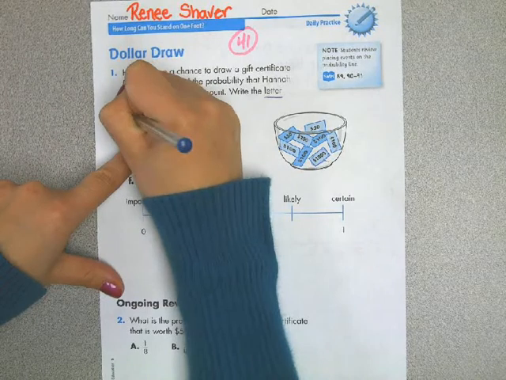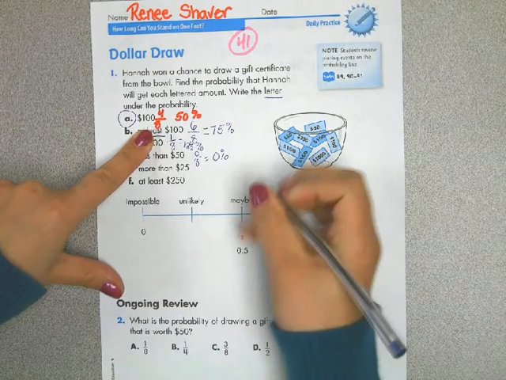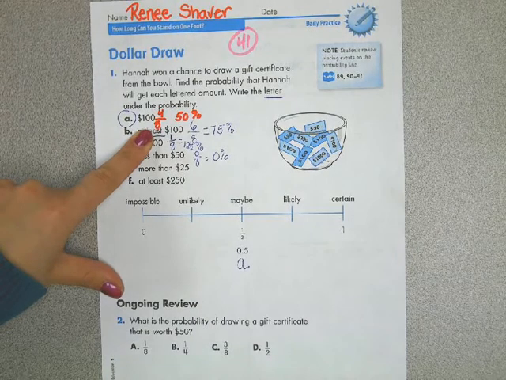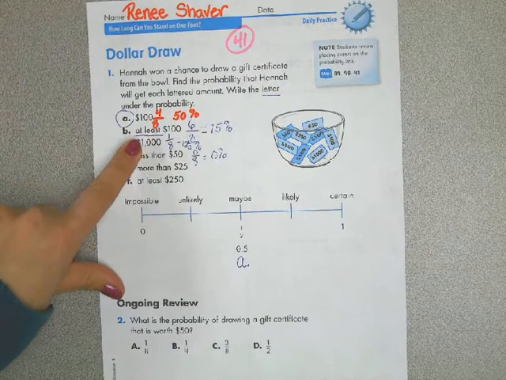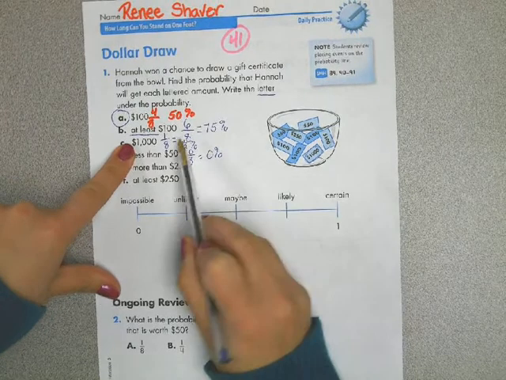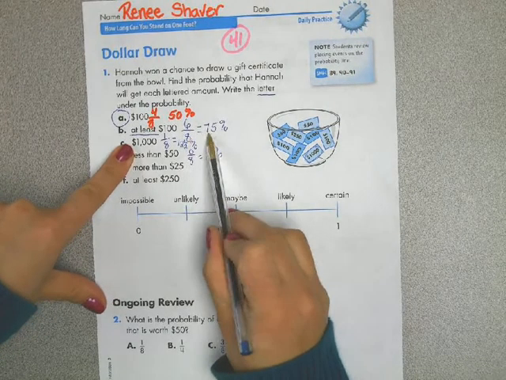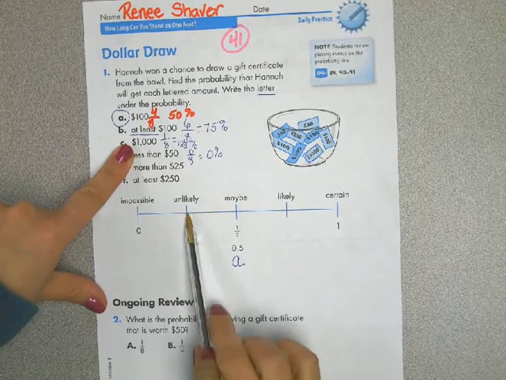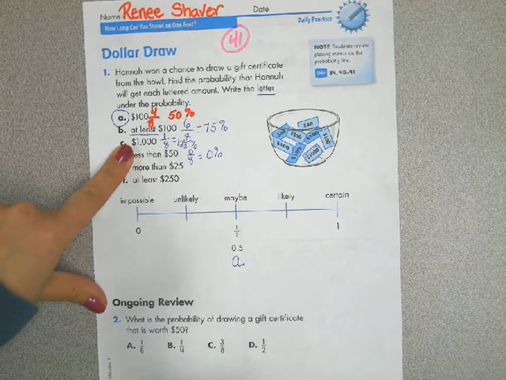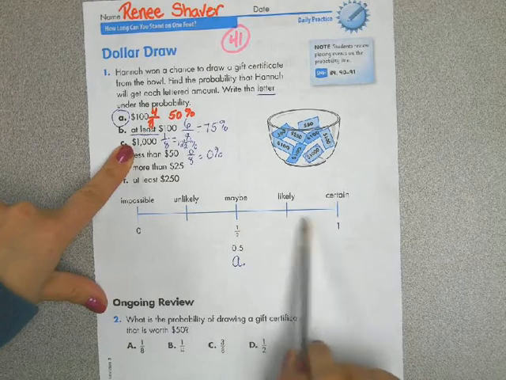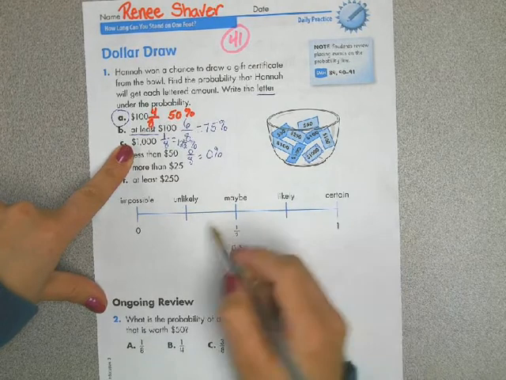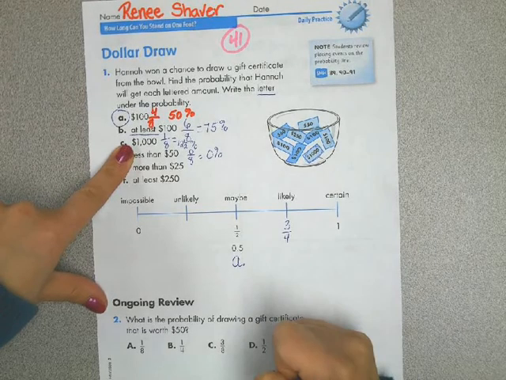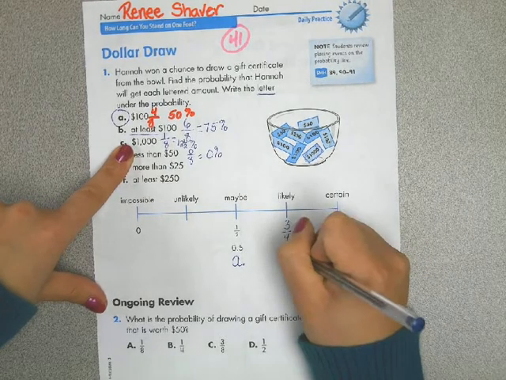So it says to put the letter, so that is A. So I'm going to write A. So if you look at B, we said 6/8 or 75%. Well, 1, 2, 3, 4. It's split into 4 equal parts. So wouldn't this one be 3/4?